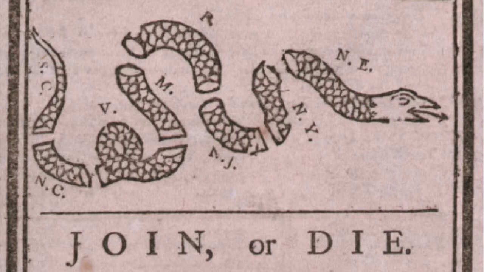This is Ben Franklin's political cartoon. Initially created during the 7 Years' War, it actually is more often associated with the American Revolution. And this cartoon depicts a snake that's been segmented. And each of these segments is one of the colonies: South Carolina, North Carolina, Virginia.